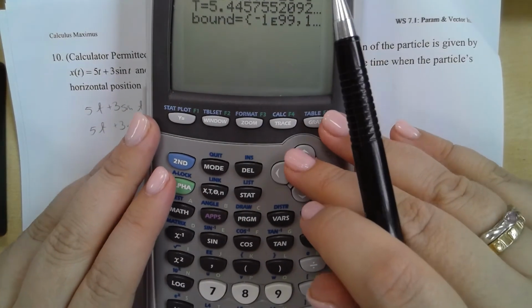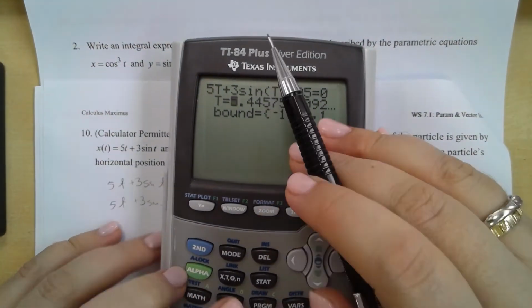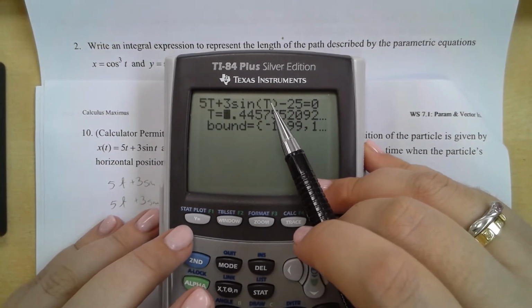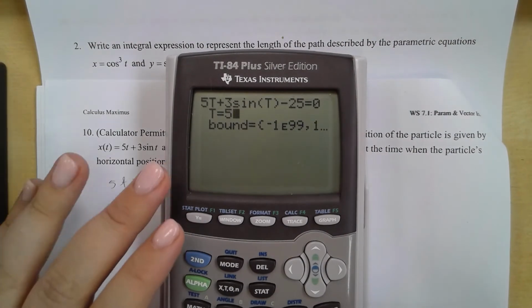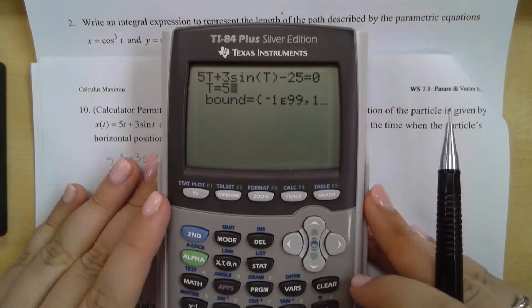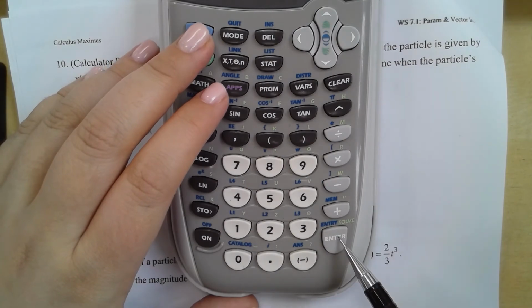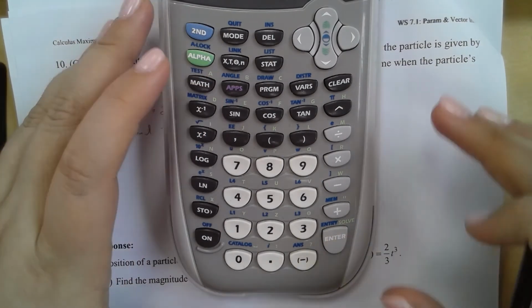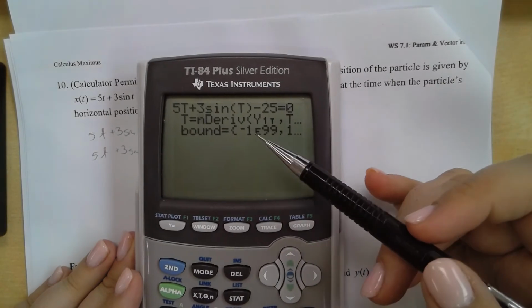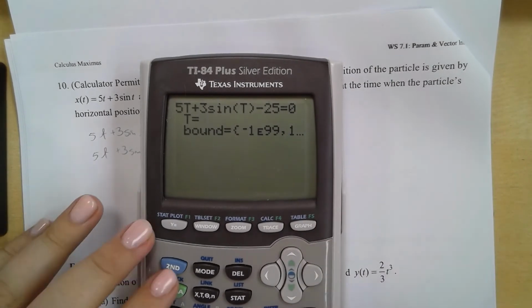Well, this isn't done yet. We need to actually put in what we think t is going to be, okay? And I'm going to put in 5. I'm going to estimate that t is about 5. Then I'm going to hit second and solve down here, okay? So second, solve, and I actually get, oh, what's that? Second solve.